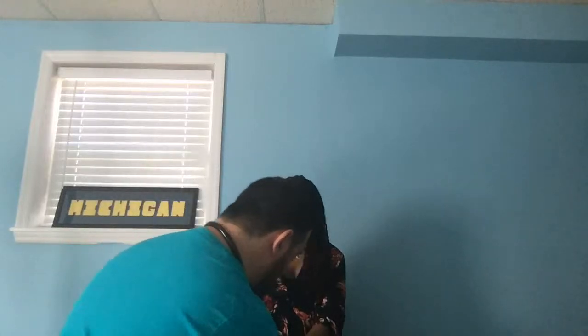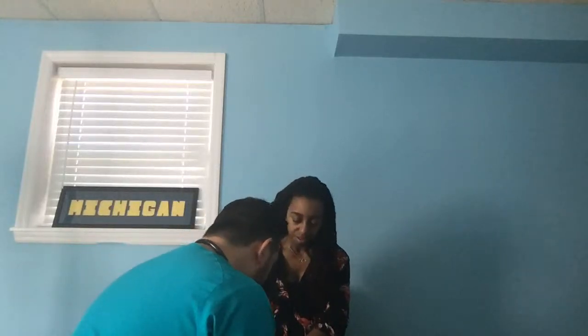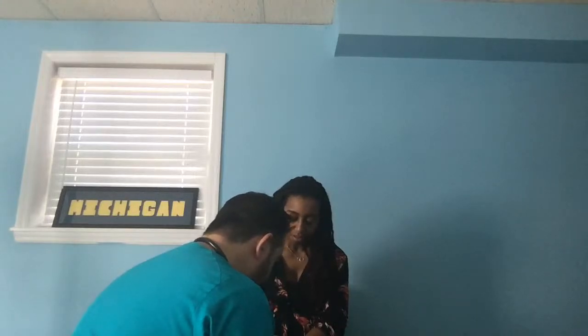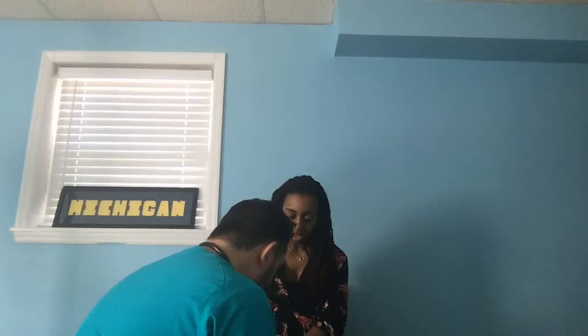Now I'm just going to check your pulses. So this will be the right side of your body. This pulse in your foot right here is what's called the dorsalis pedis, and I'm going to feel that pulse. I got a +2 regular on the right side, +2 regular on the left side.